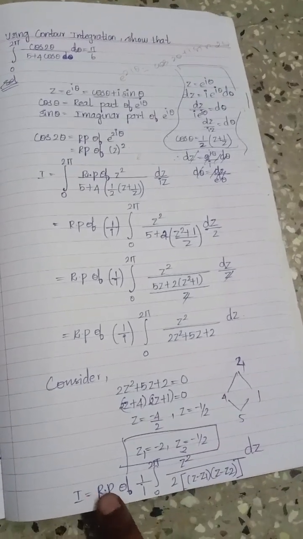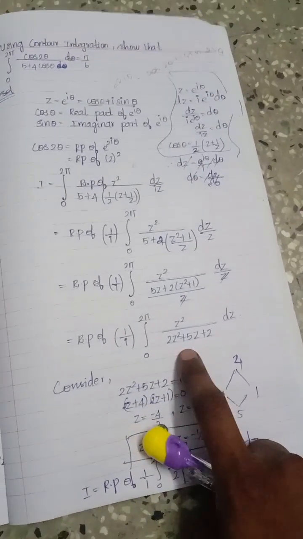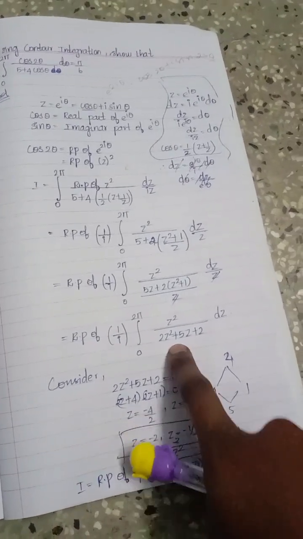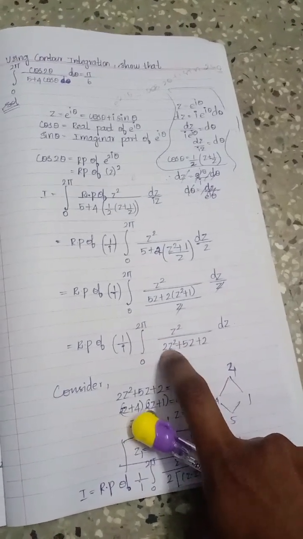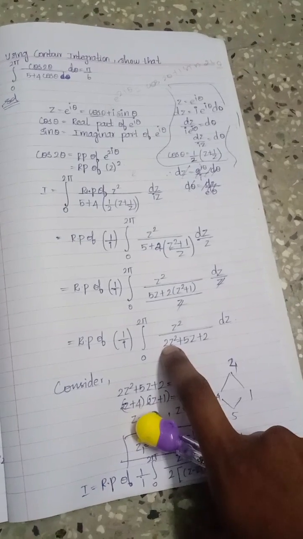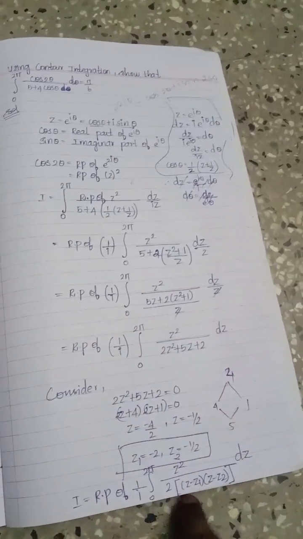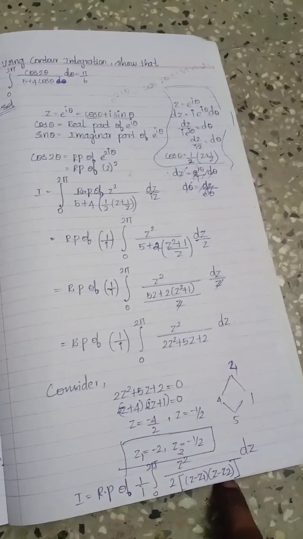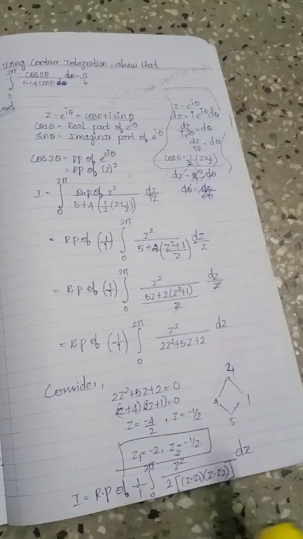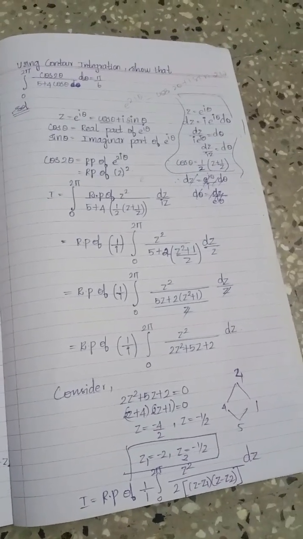So I equal to real part of 1 by i, integral 0 to 2 pi, of z square. We need to know that if the coefficient of z square is some value other than 1, we have to place that value in the next step, and instead of that we have to use z minus z1 and z minus z2, as in all the sums. It is the constant for all the sums.